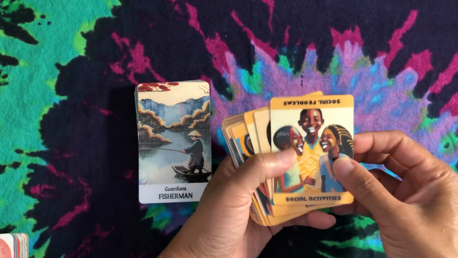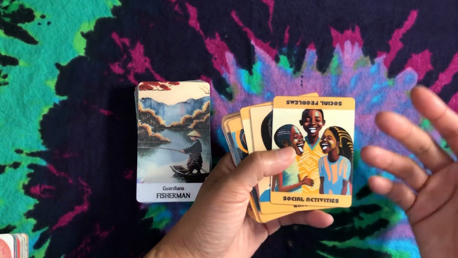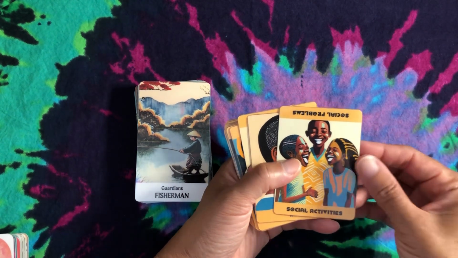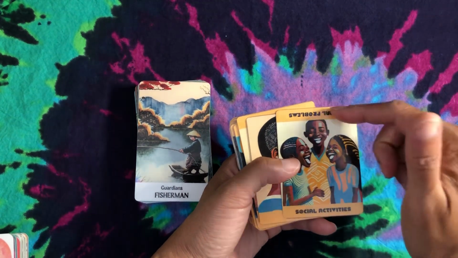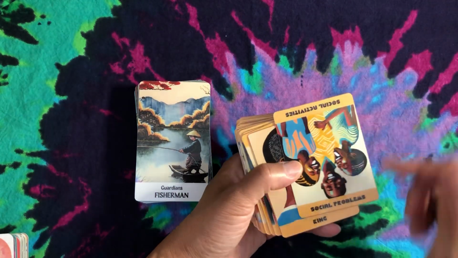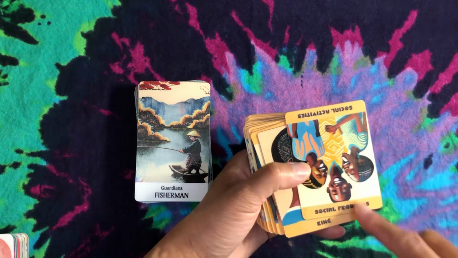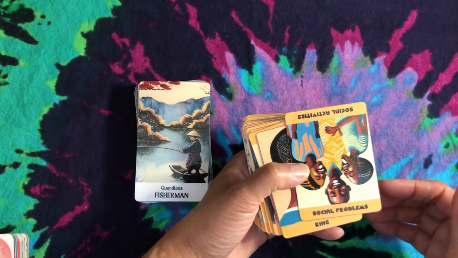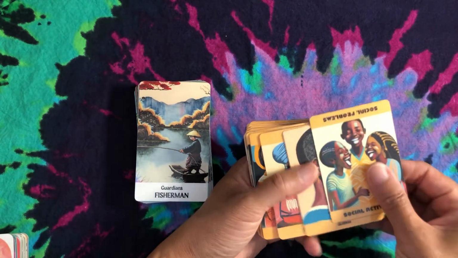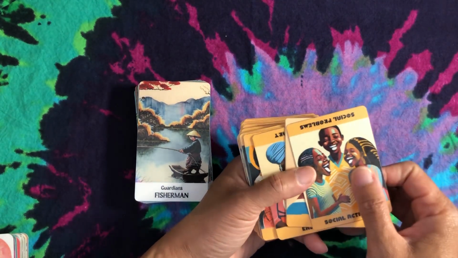Social problems and social activities were two different cards in the deck. So I think there were 80 cards total. What I did was I just put those two on the same card. So it's a reversal. I'm just using the reversals for these. When you shuffle them, you have to make sure that you shuffle them with reversals to use.